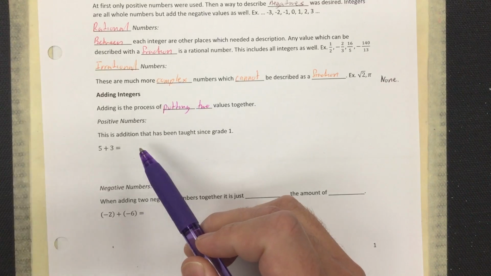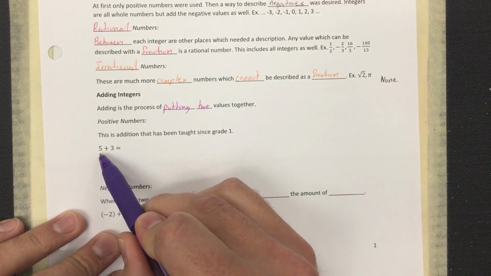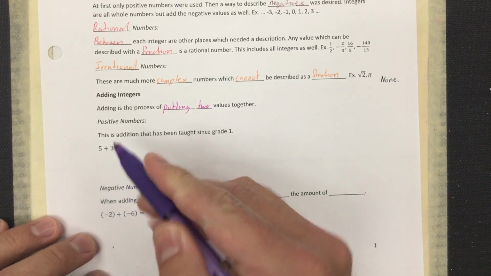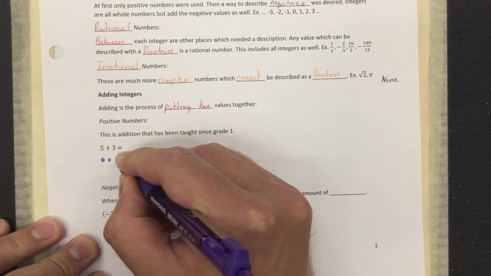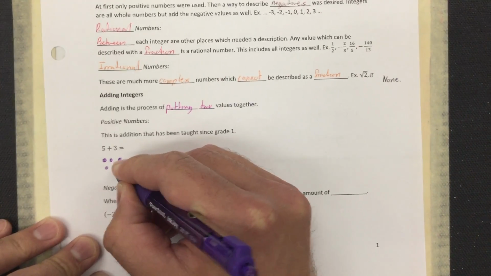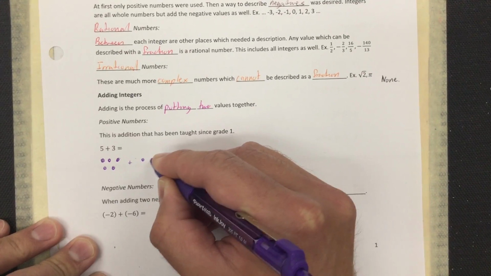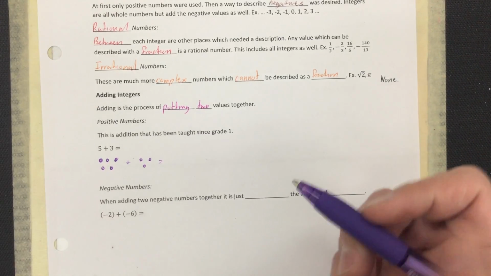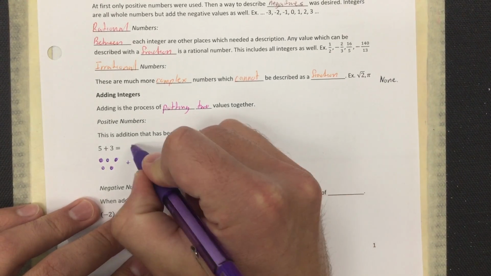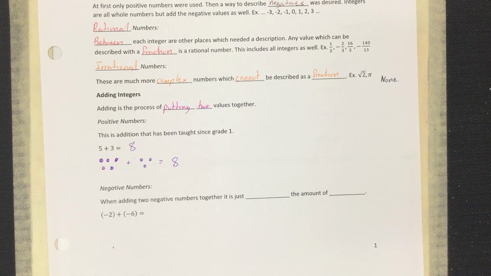But adding positive numbers is going to be exactly the same as we've always done. If we have 5 of something and we want to put 3 of something into there, okay, so I'm just going to draw out a little diagram here. We're going to draw out 5 little circles, and then we're going to put together 3 circles. Now this might seem really elementary for some of you. How many total circles are there? Well, we have 8 total circles. Again, very much what you have done for years and years and years.